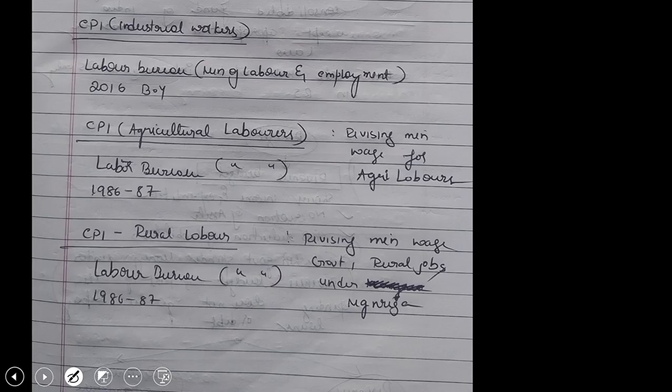Also, we have CPI industrial workers, CPI agricultural laborers and CPI rural labor. Now, what is CPI industrial workers? This is undertaken by the Ministry of Labor and Employment, where they focus on the welfare of the industrial workers.